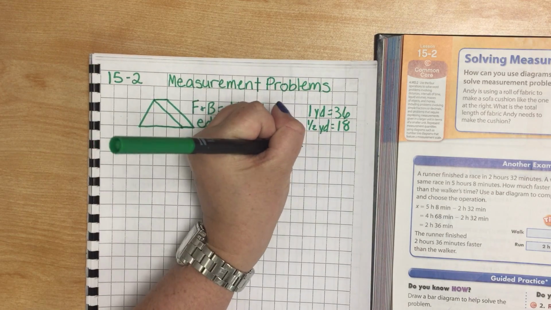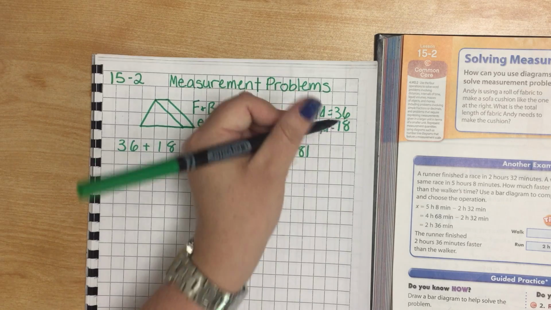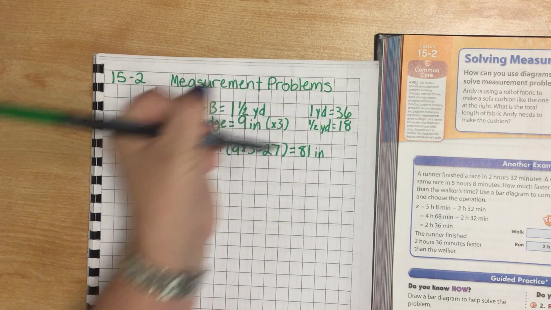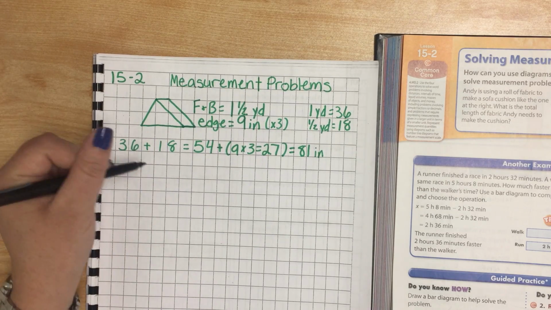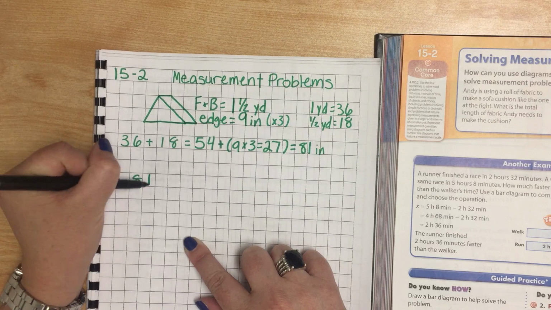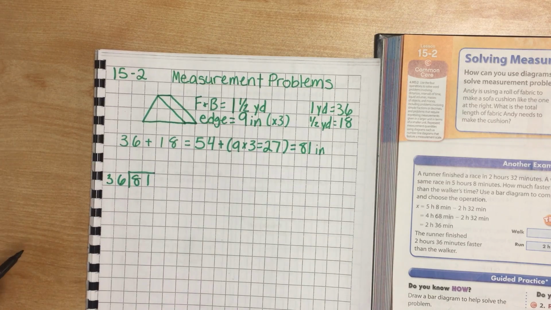I've got 81 inches, and now I'm turning it into yards. Because why not? What do I do to that 81? Divide by 36. So, 81 divided by 36.